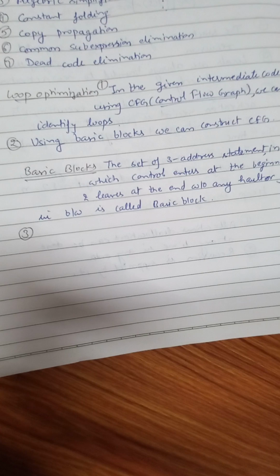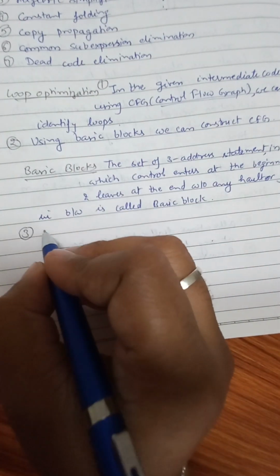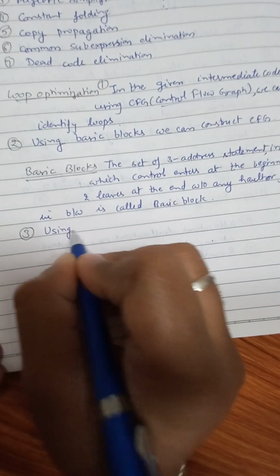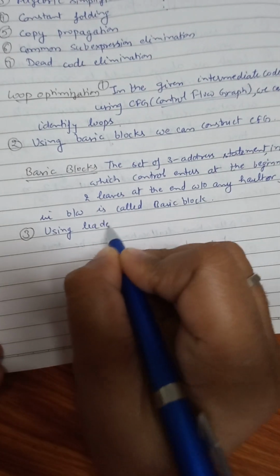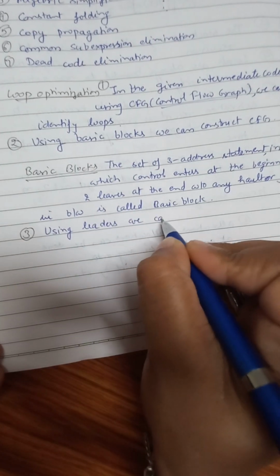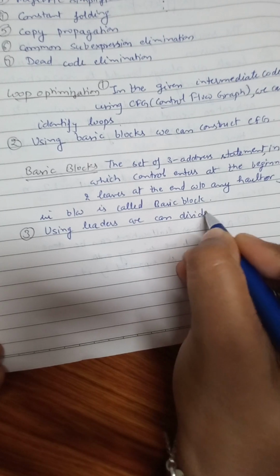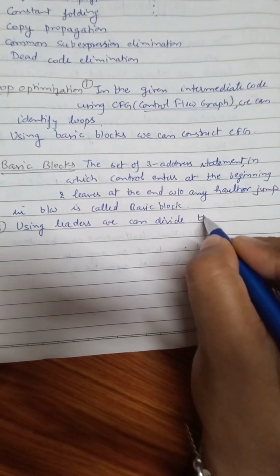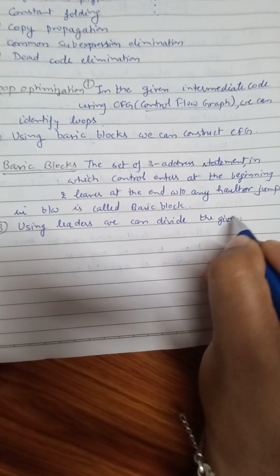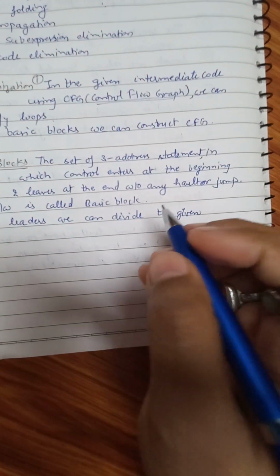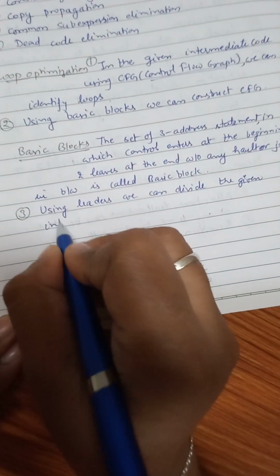Now again continuing with loop optimization, what is next here?